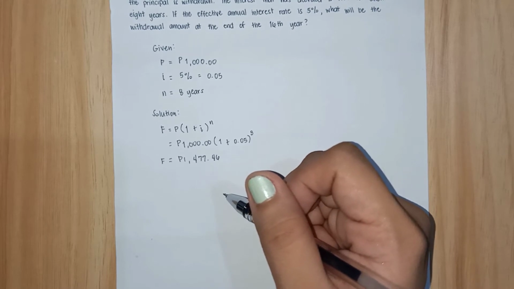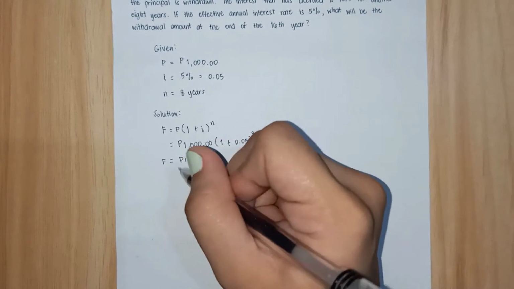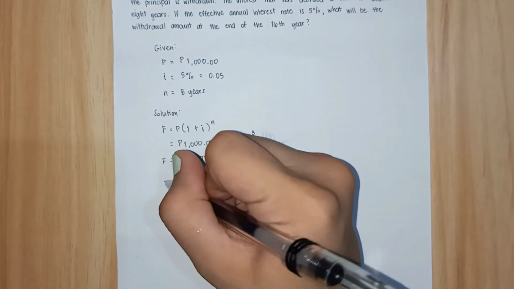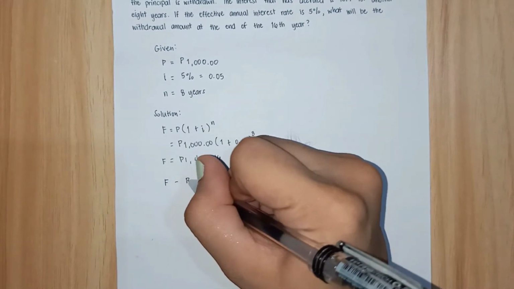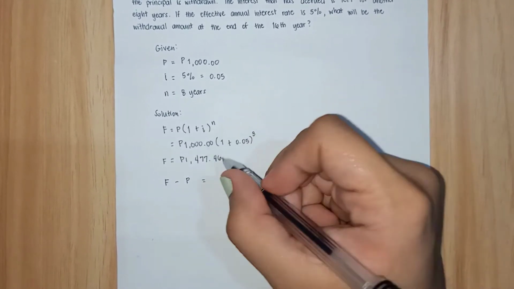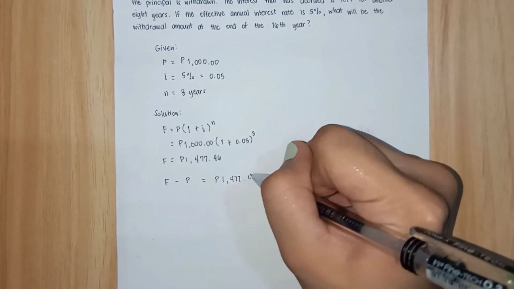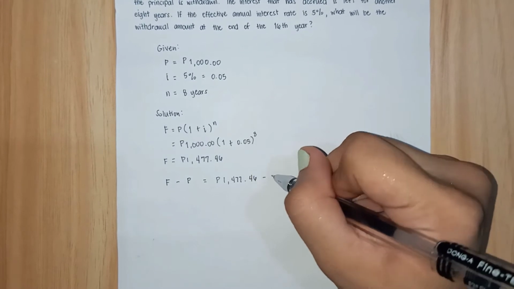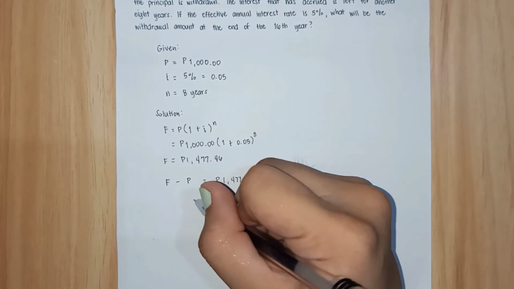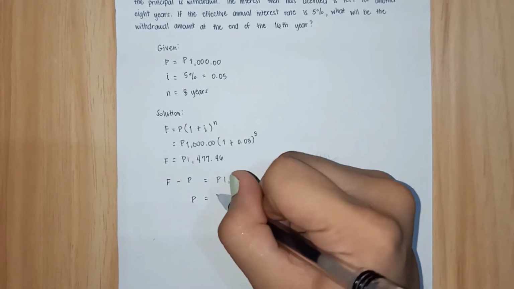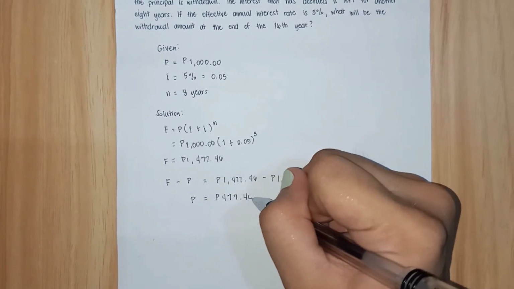Kailangan natin hanapin yung F16. So, kailangan ulit nating i-minus yung F minus P ulit. Equals 1,477.46 minus 1,000. Ang P natin bago ay 477.46.